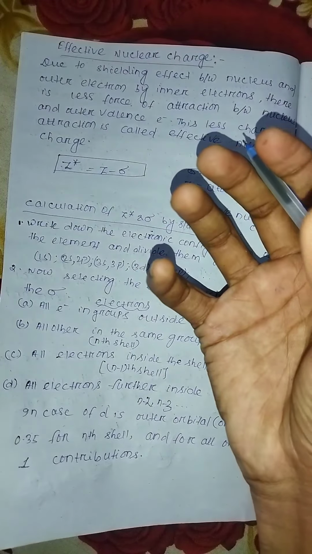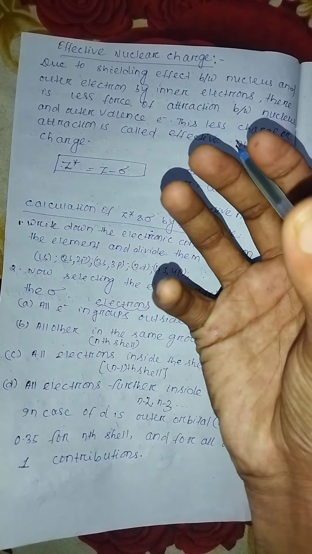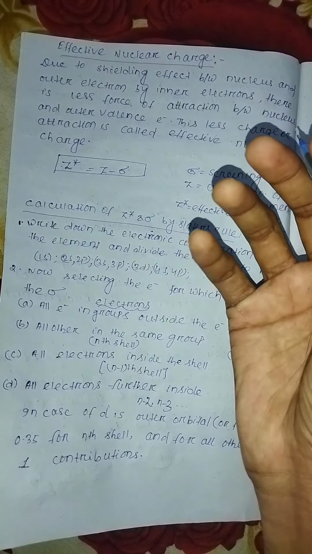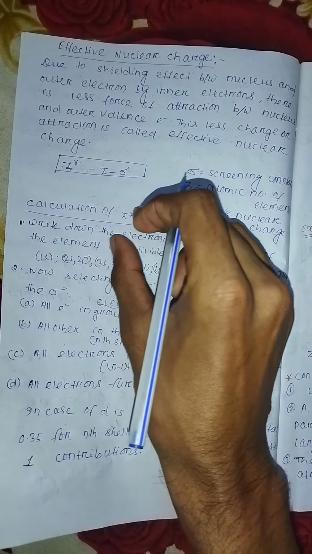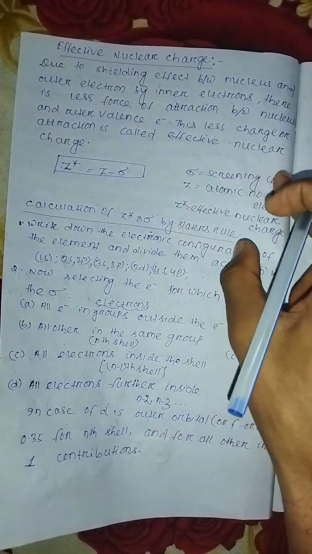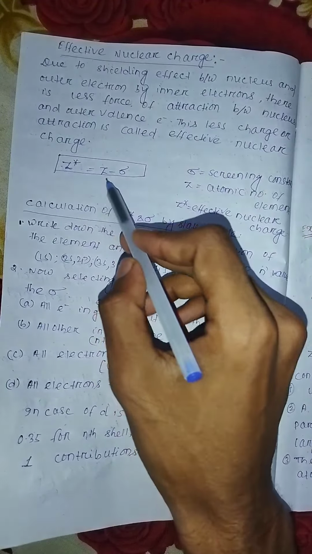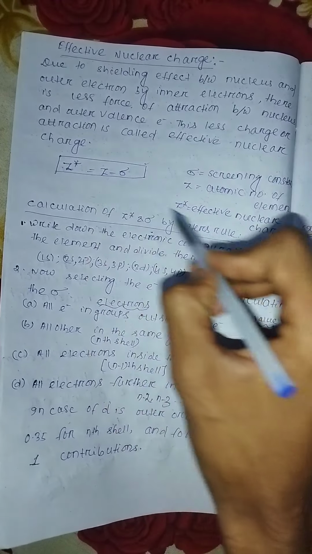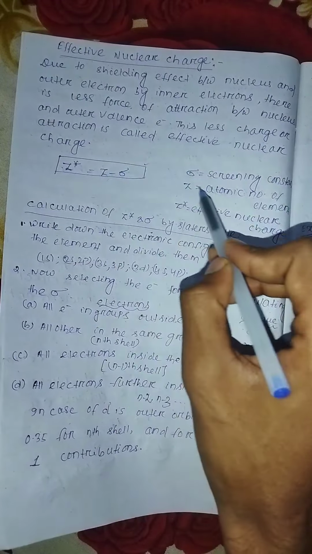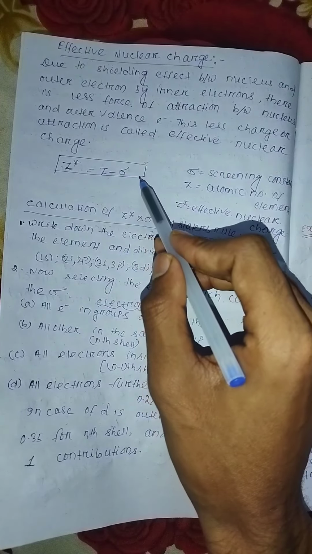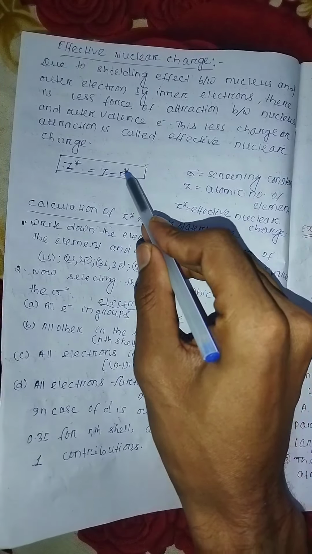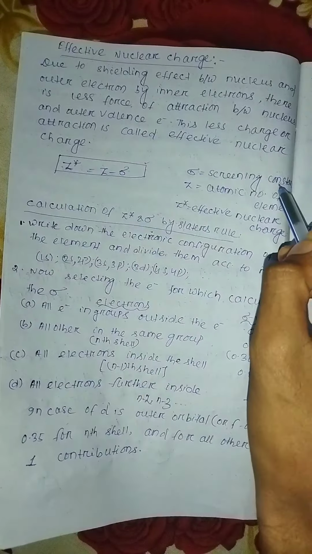Here, the amount by which the attraction between the nucleus, the positive charge, and the outermost electron decreases is called effective nuclear charge. This can be calculated by this formula. Z star is the effective nuclear charge, Z is the atomic number of that element, and sigma is the screening constant or shielding constant. After that, how do you calculate Z star and sigma? By Slater's rule.